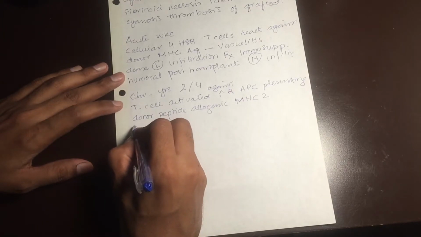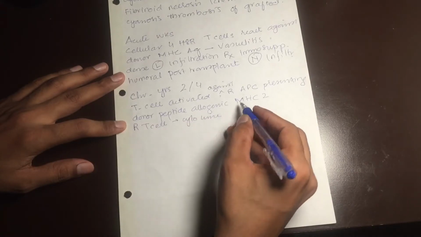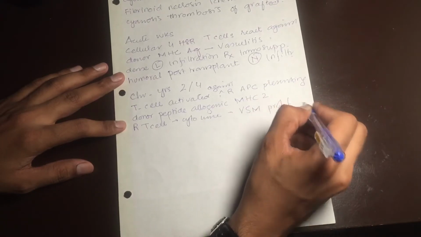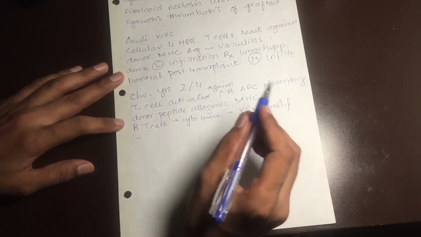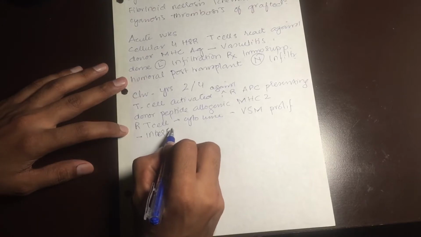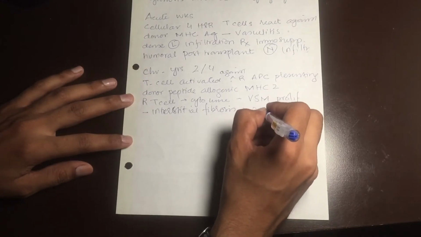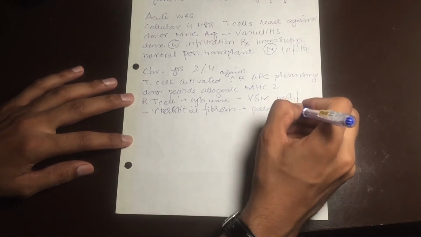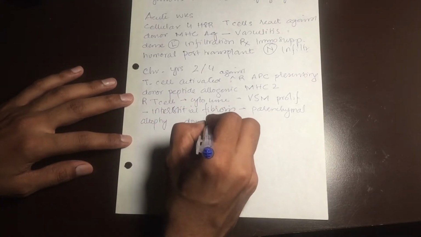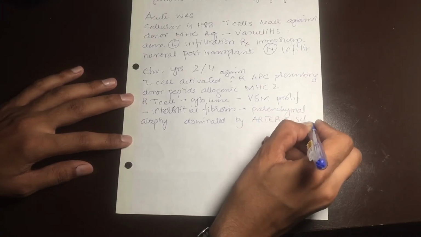then the recipient T cells release cytokines, which cause vascular smooth muscle proliferation, which leads to narrowing of the arteries, arteriosclerosis, and then interstitial fibrosis and parenchymal atrophy. It is dominated by arteriosclerosis.